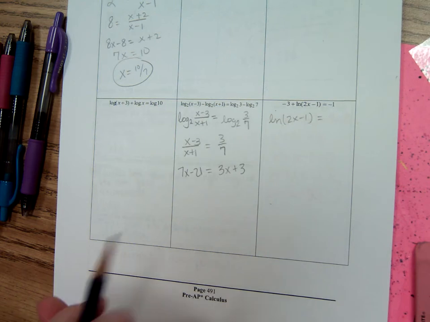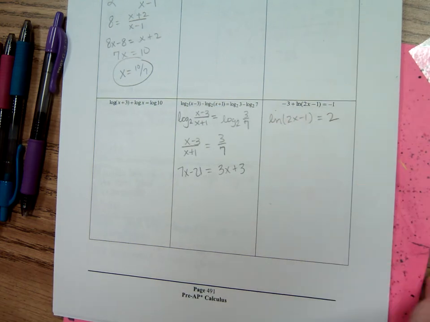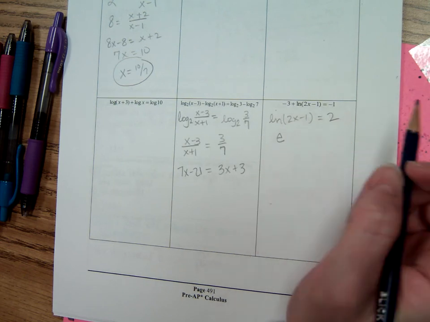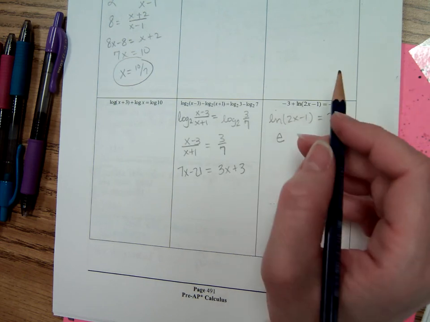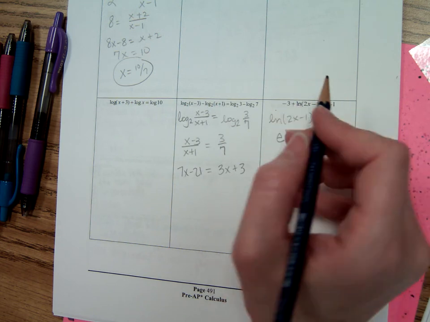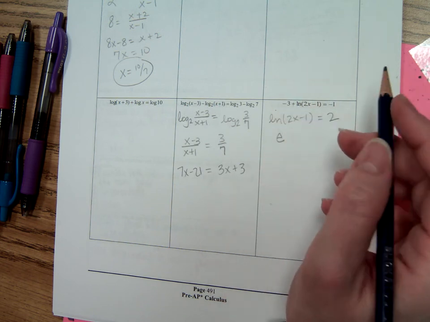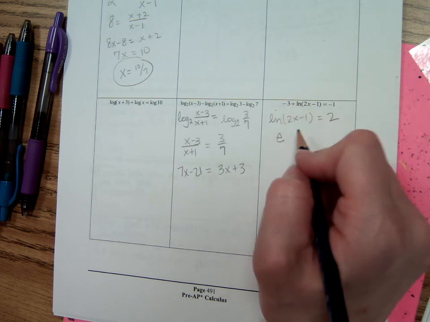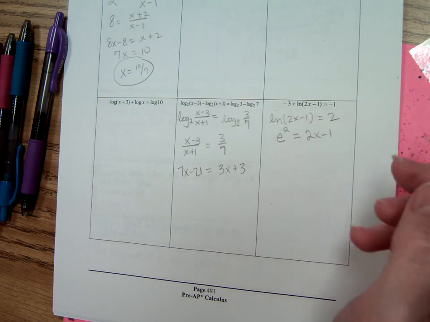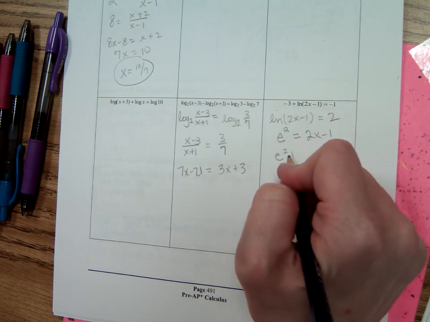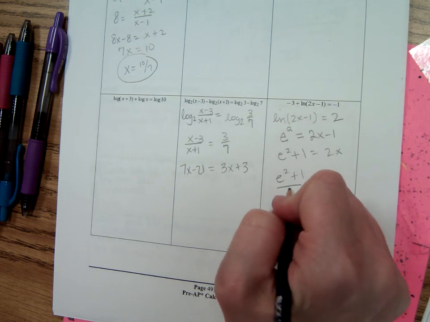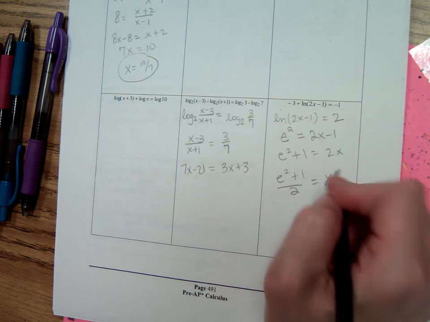So it's going to be, because the e, you make it e to the natural log of 2x minus 1. Is that what you did? No. Change it to an exponent. That'd be e what? Squared. Yeah. Equals 2x minus 1. So you got e squared plus 1 equals 2x. e squared plus 1 over 2 equals x, whatever that is, to 3 decimal places.